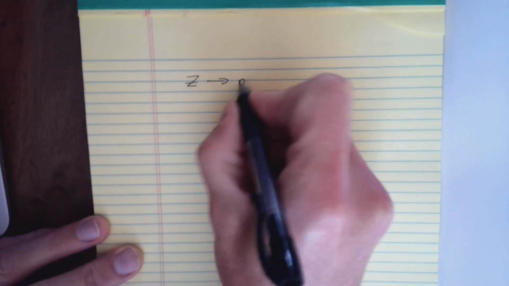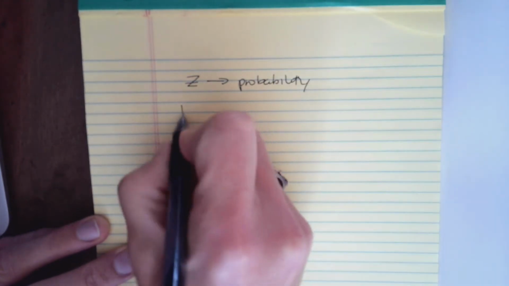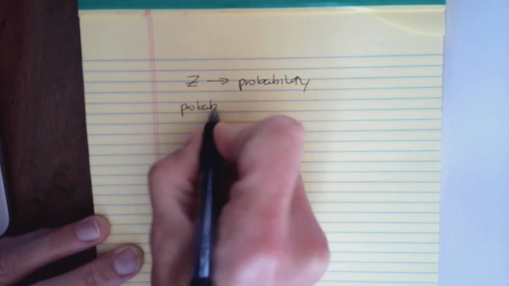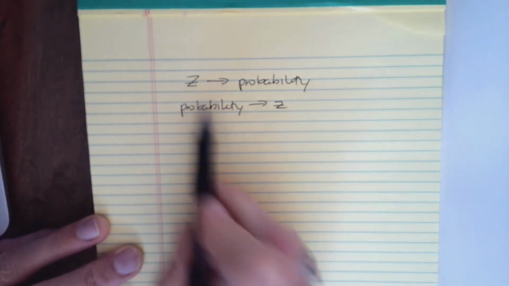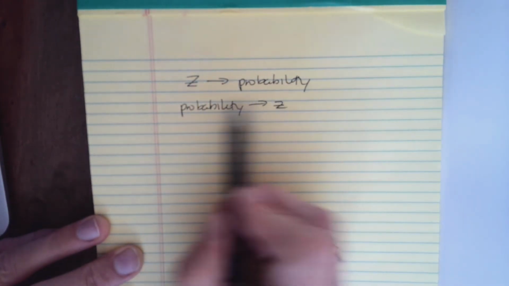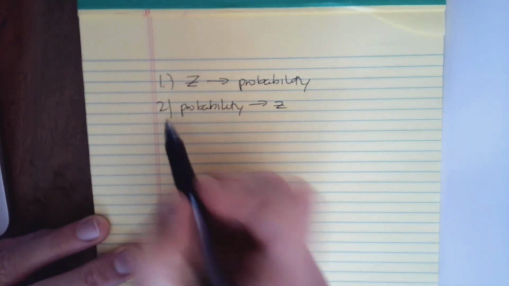In this video, I'll give a quick overview of how to use a z-table. The first thing that I want to make clear is sometimes we have a z-score and we want to look up a probability. And other times we have a probability and we want to look up a z-score. So our strategies are going to be different depending on what our goal is, whether it's the first option or the second option.